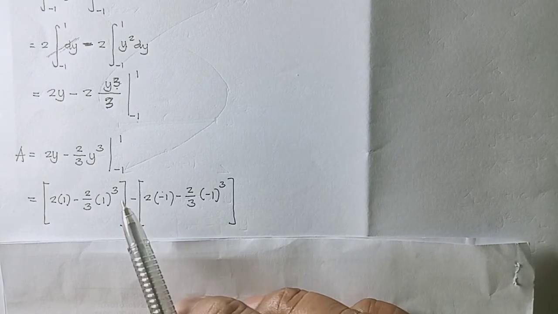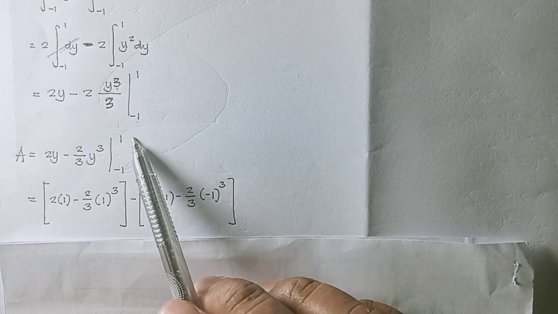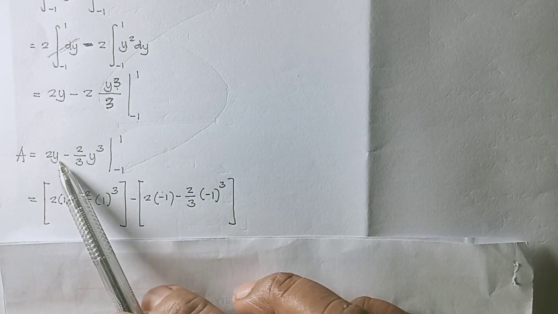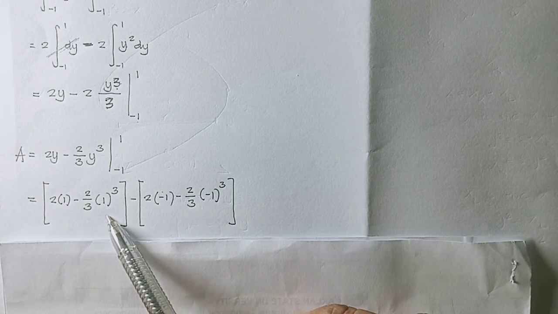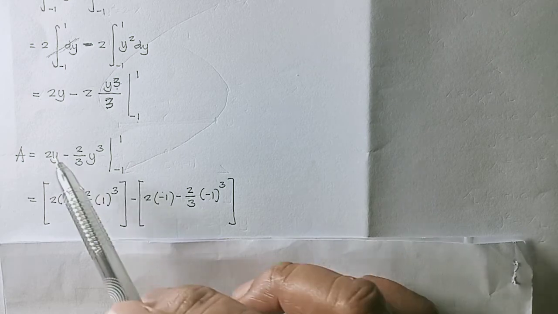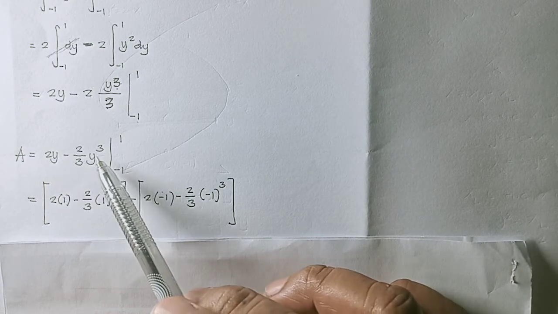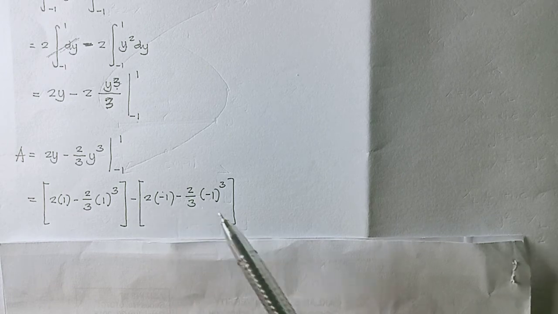Okay po. Evaluating our integrals between the limits. So just substitute lang po. 1, 1. Yan po siya. This is our integral at the upper limit. And we will do the same. Negative 1 to y, negative 1 to y. That is our integral at the lower limit.